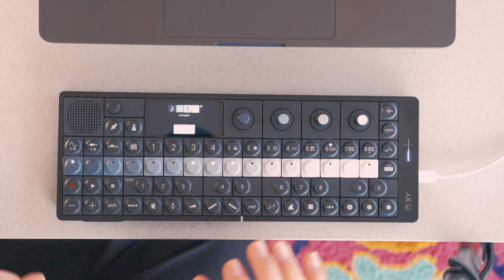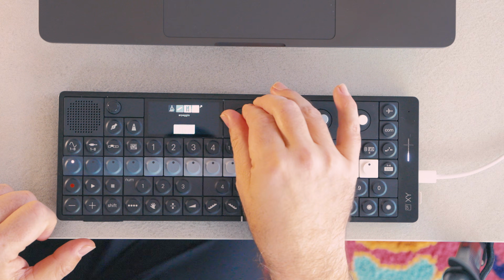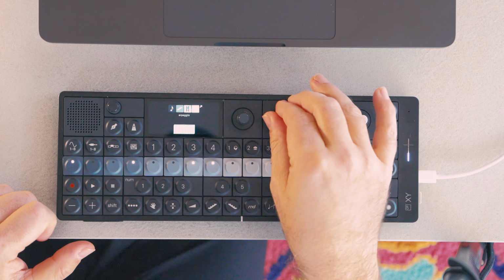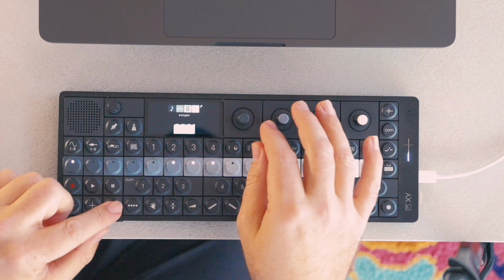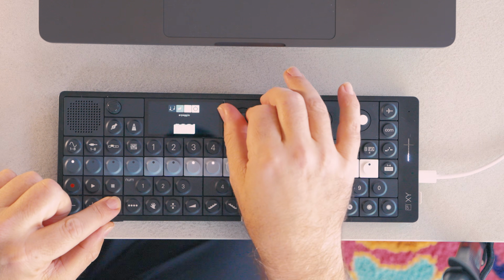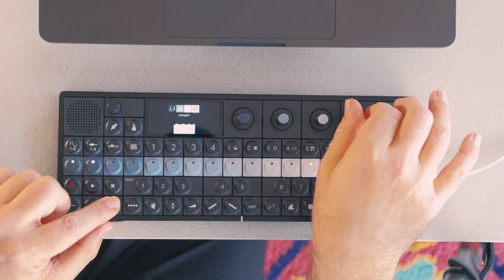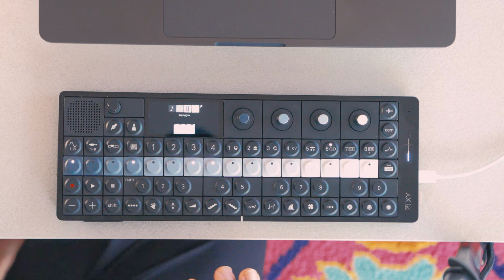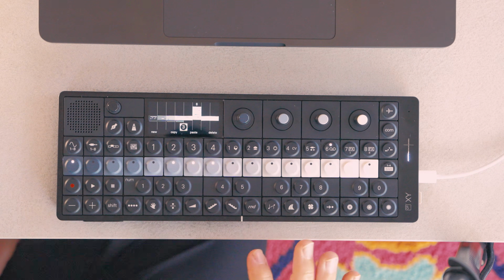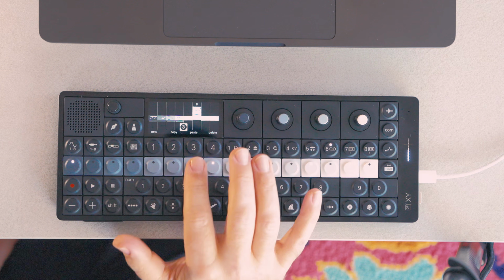Yeah. I think that's sufficiently different, but I don't want this on pattern 3.